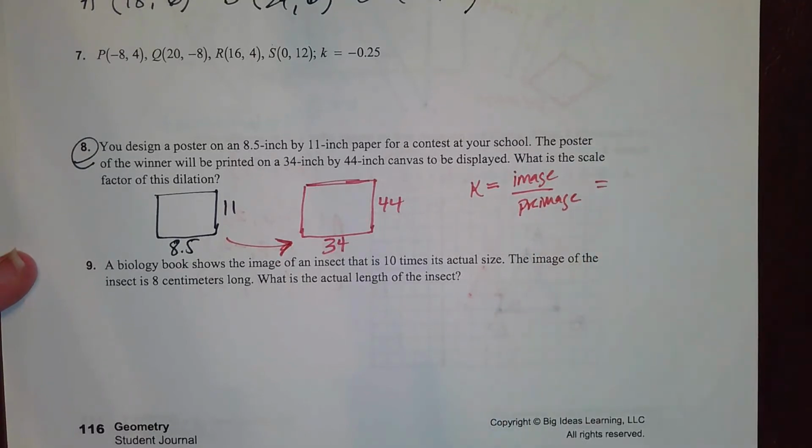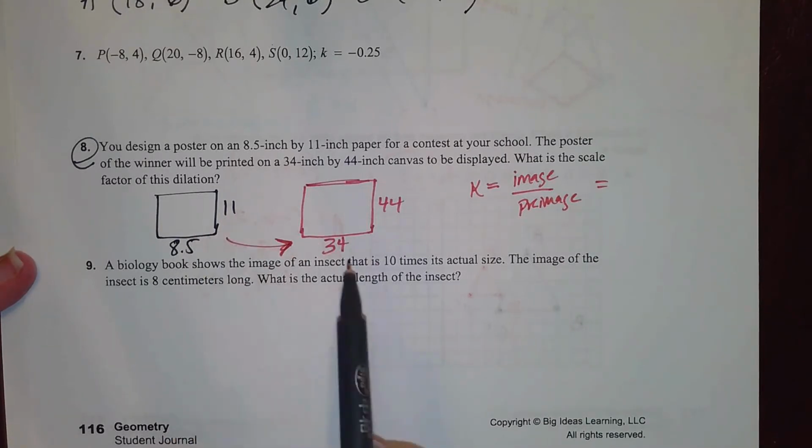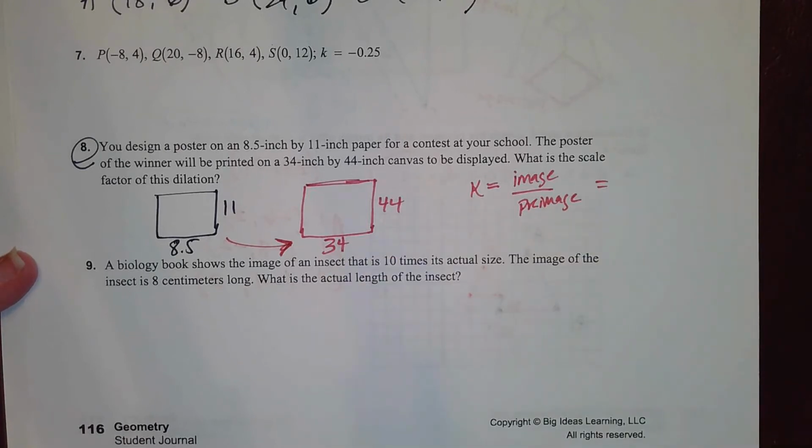When you talk about your scale factor, it's always the ratio of your image over your pre-image. Also think about, well, what kind of scale factor should I expect? If I'm going from 8.5 by 11 to a 34 by 44, I'm obviously getting bigger. So therefore my scale factor should be an enlargement. Make sure that your answer matches what you think it should happen.